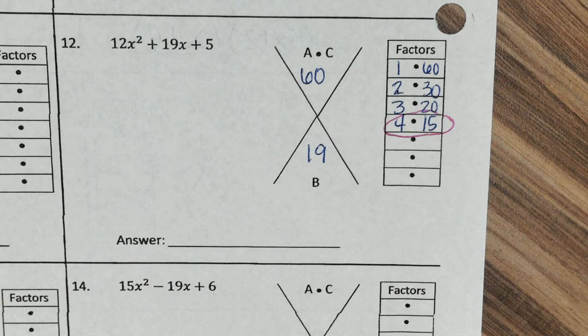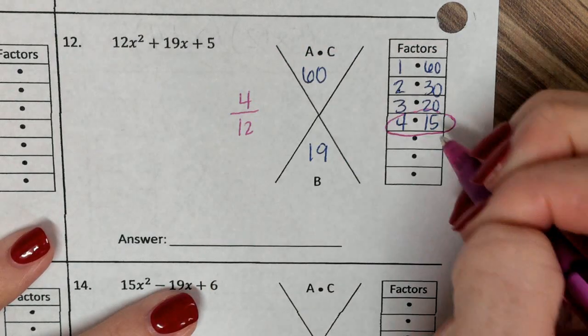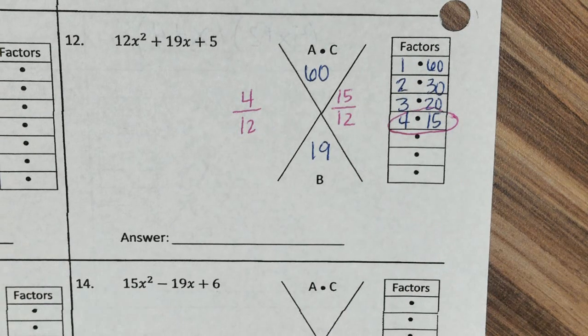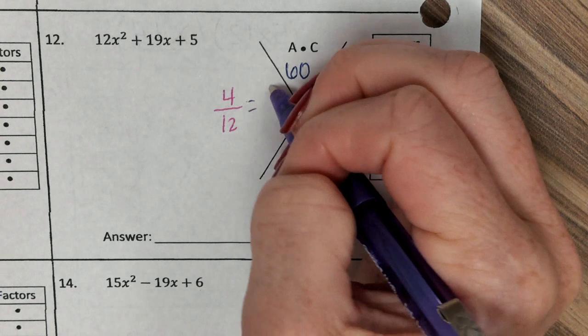They're going to stay positive because 4 times 15 is positive 60, and 4 plus 15 is 19. So I have 4 over A, which is 12, and I have 15 over A, which is 12. Do both of these fractions need to be simplified? Yes. So I simplify them. I can divide the top and bottom by 4, which I get 1/3.